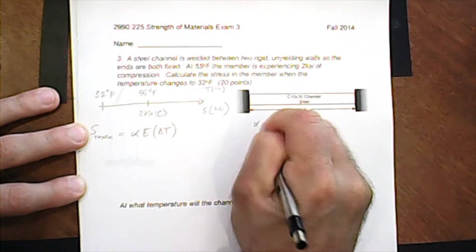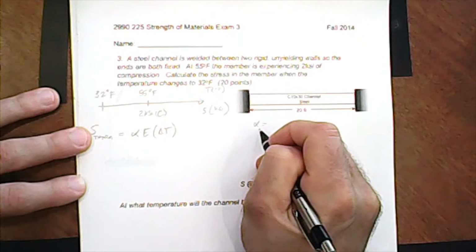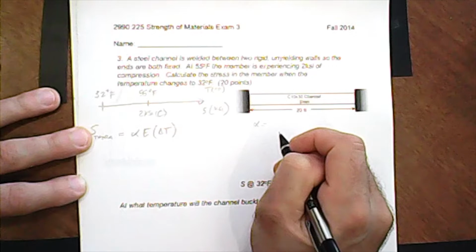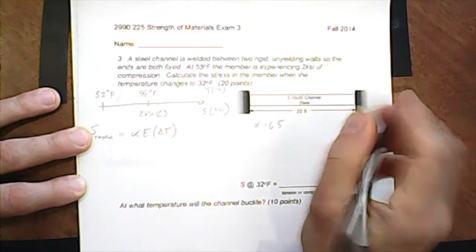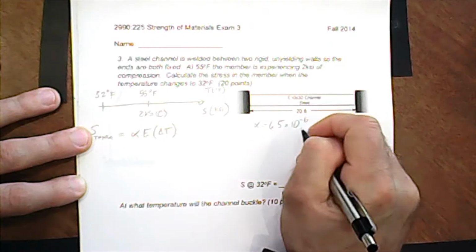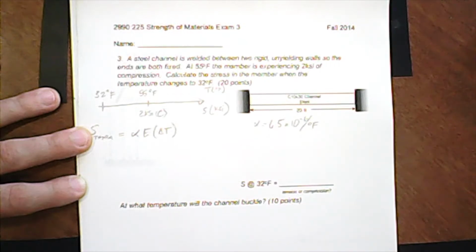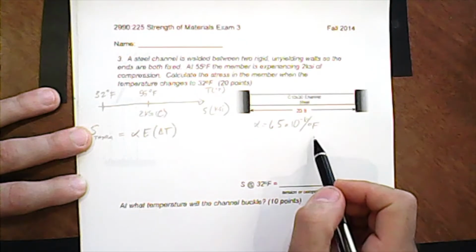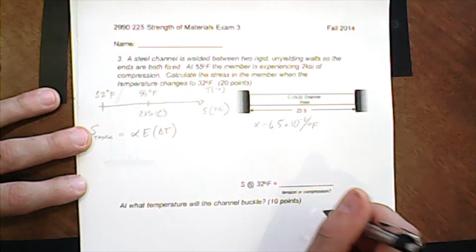The alpha for steel, which is the coefficient of thermal expansion, and you'll see this for all structural steels, is 6.5 times 10 to the minus 6th per degrees Fahrenheit. Remember, this is the one with the unit only in the denominator, which is kind of weird, I know.